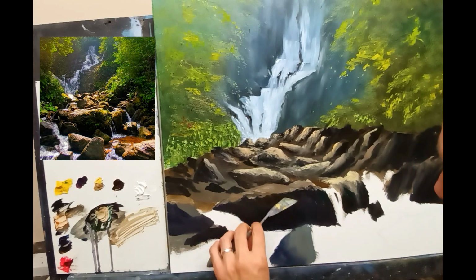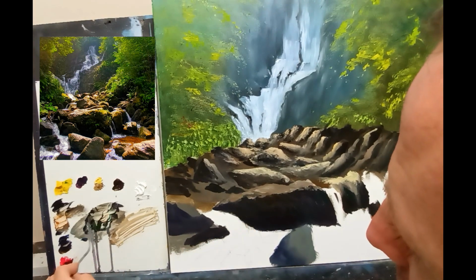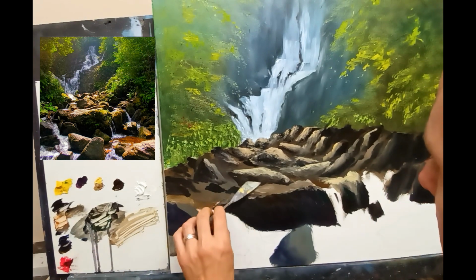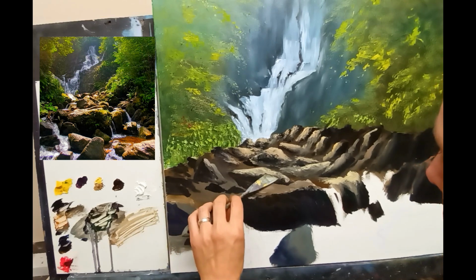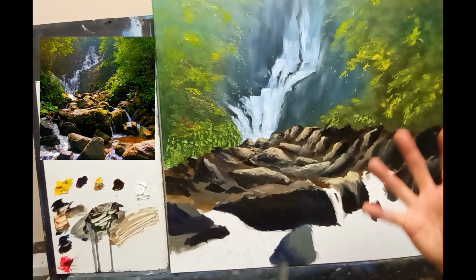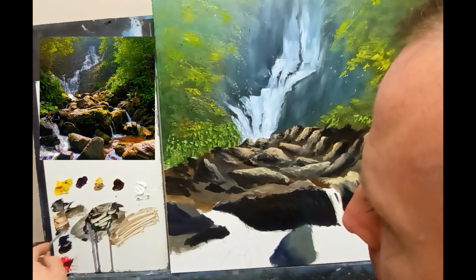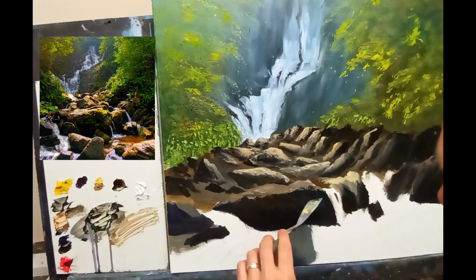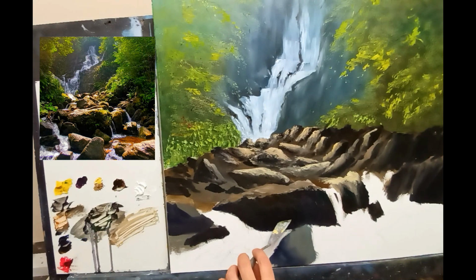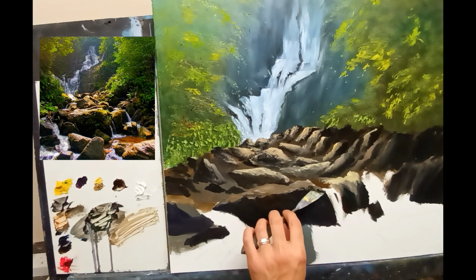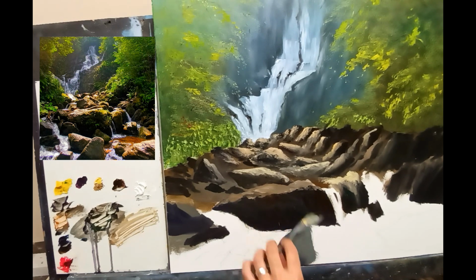You don't have to do rocks with palette knives, by the way. I just find it's a nice way of creating a good impact for a rock and a boulder. It's a good way of creating that strong impression.